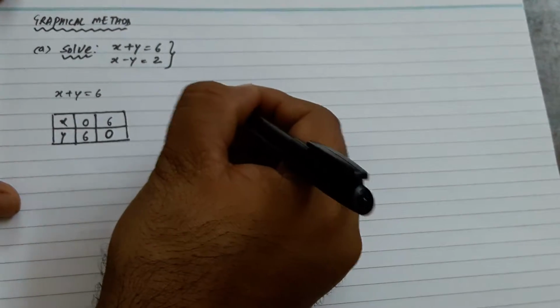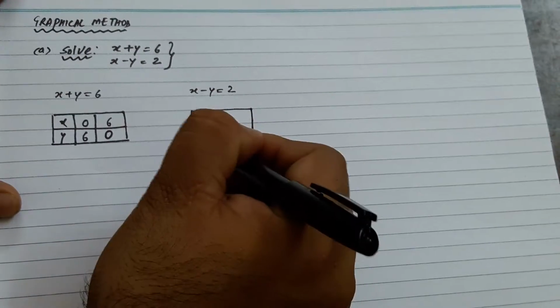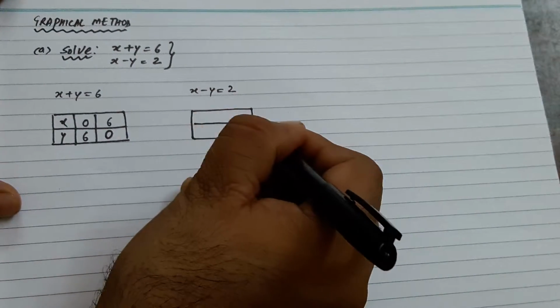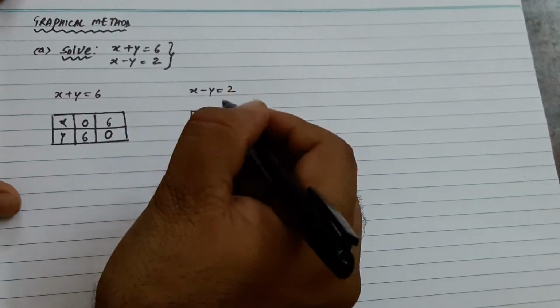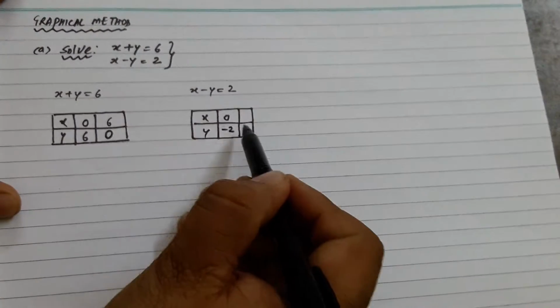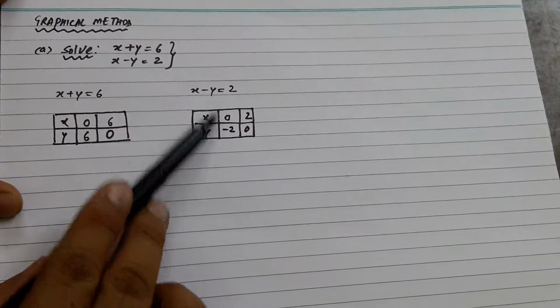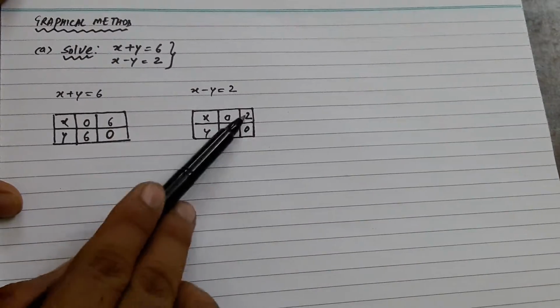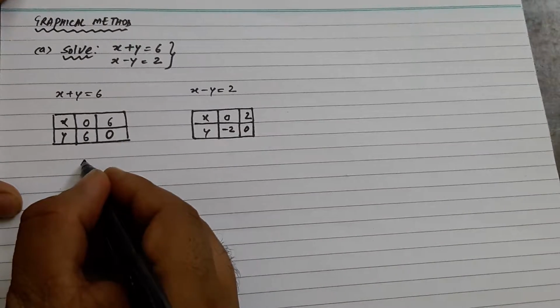Similarly, I will find the solutions of the other equation, that is x minus y equal to 2. Again, I will put x equal to 0 here. If x is 0, then y will be minus 2, and if y is 0, then x will be 2. So we have two solutions for this equation also, (0, -2) and (2, 0). Now I will plot these points on the graph paper.